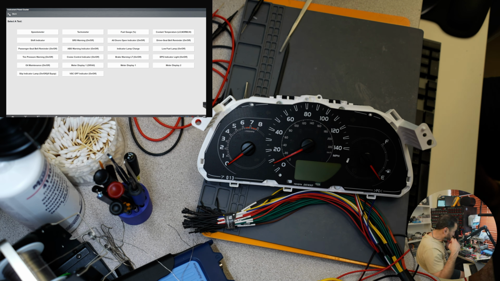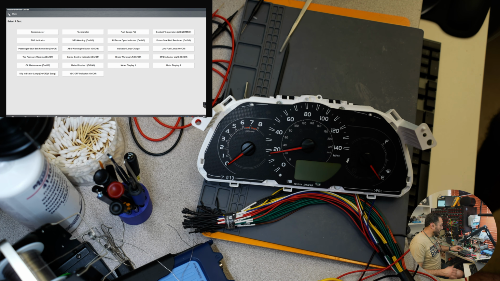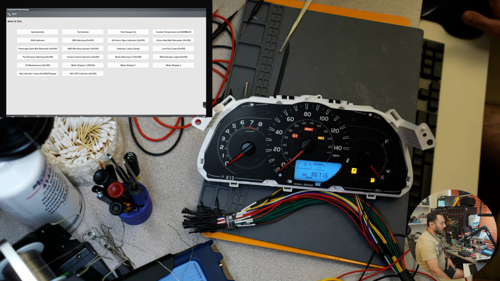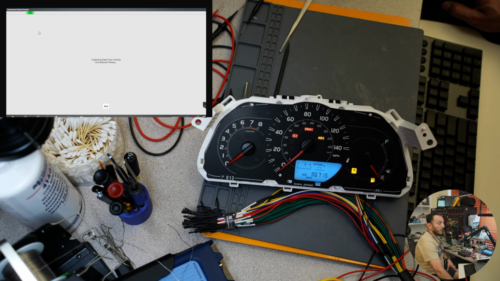We're going to move it, and that's something I always like to do: not leave the needle in zero. So when you turn them on, it has to follow and find the zero. All right, let's try one more time to see if it goes to 40 miles an hour.